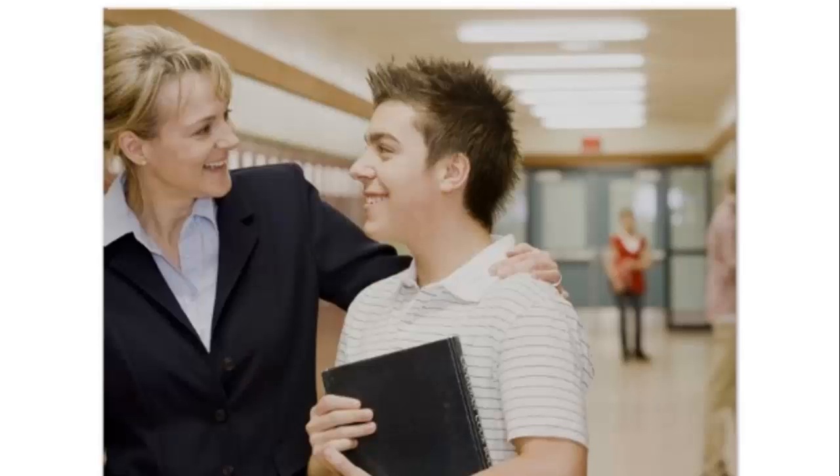Nonverbals also communicate power and status. So there are times when only people with certain statuses are allowed to utilize touch behaviors. So it's completely appropriate for the teacher to be touching the student on his shoulder, but it would be far less accepting or appropriate for the student to have his hand around the teacher's shoulder, right? So we wouldn't think that's necessarily appropriate.